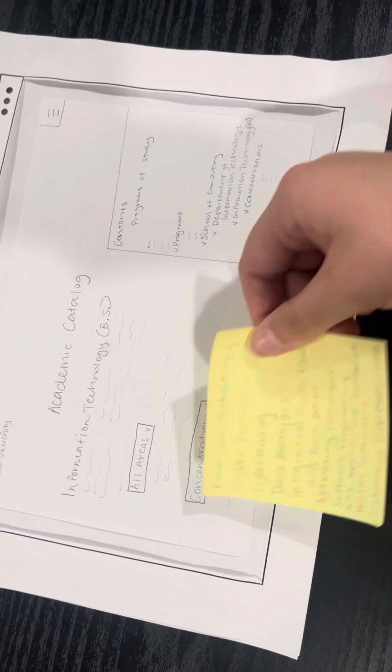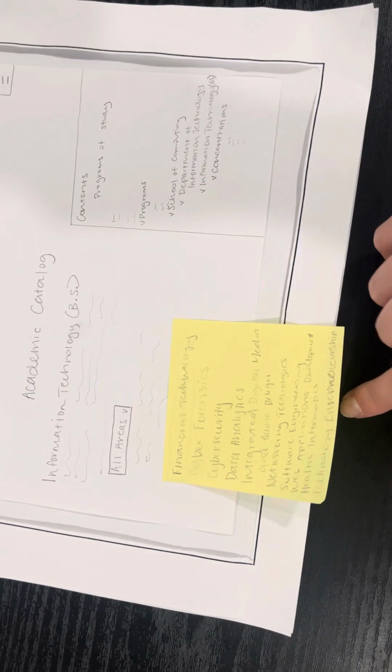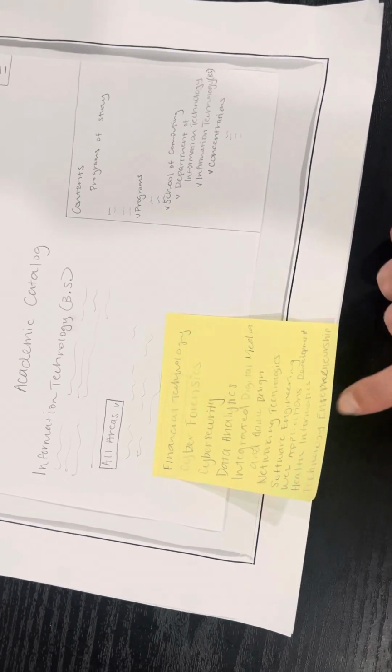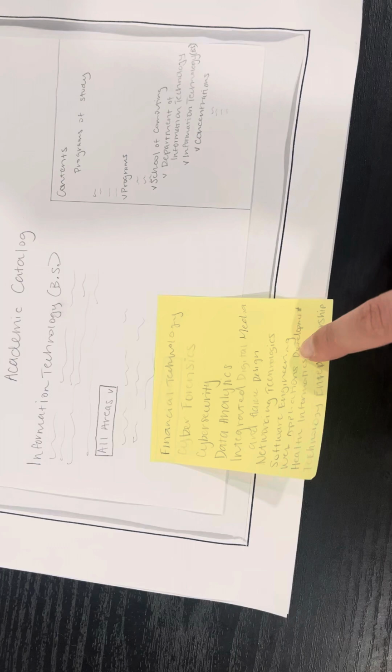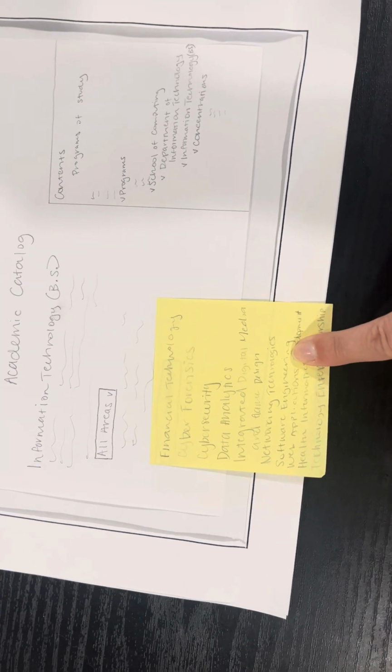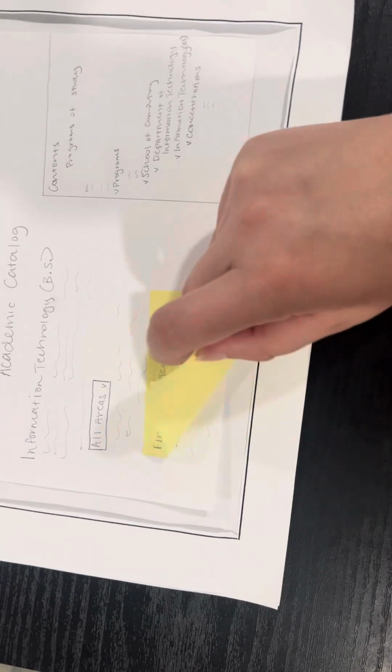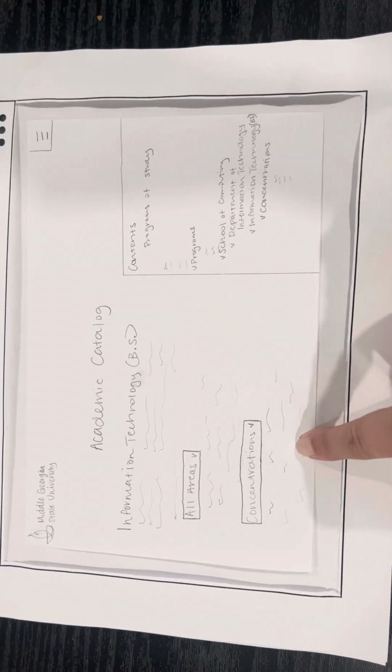And same for the concentrations here. You would click the concentrations, and then you could pick which one, and then it would show, and then you would click one, for example, within the task that you want to do. You would click Web Applications Development, and then it would display all the information you needed for that here.